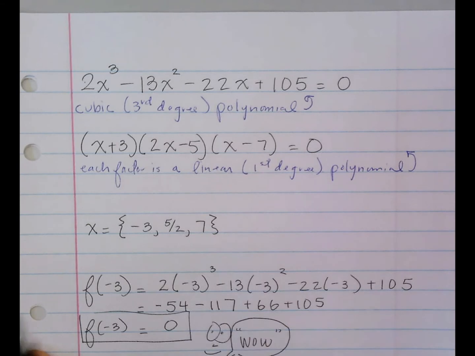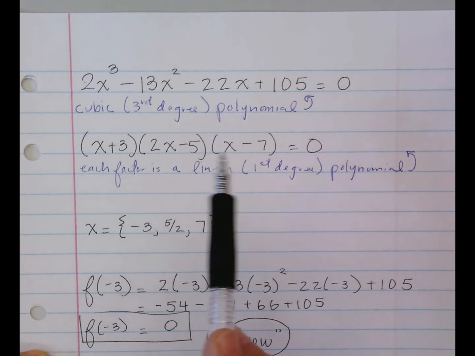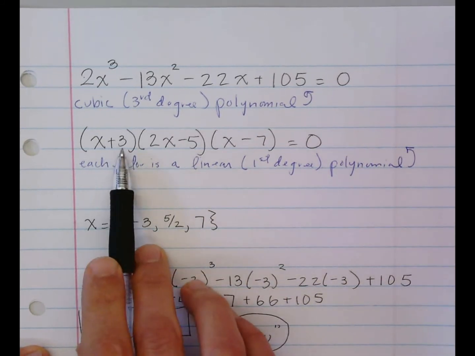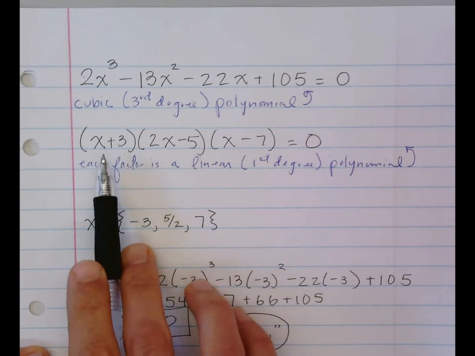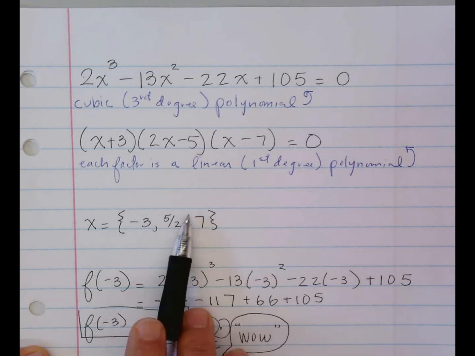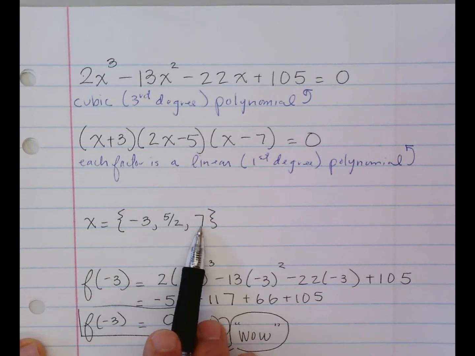Why? Here's why. Each of these linear factors, it's really easy to find its solution. So for instance, x plus 3 is equal to 0. x has to be negative 3 in order for this whole equation to be 0. And so on for these other linear factors. We get solutions of 5/2 and 7.